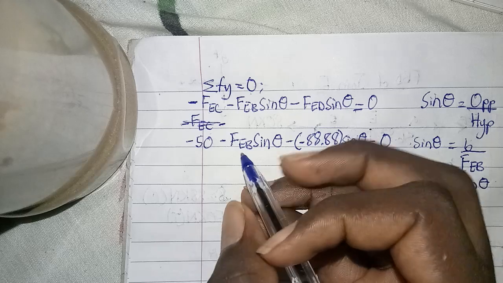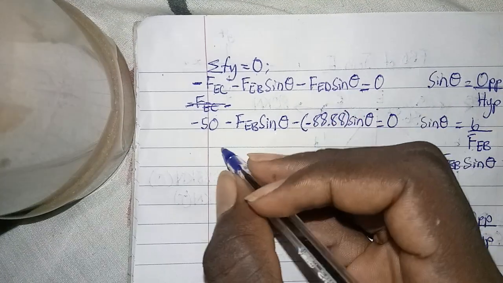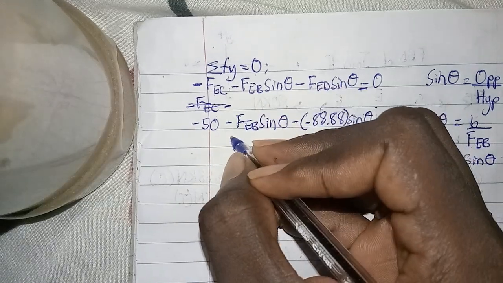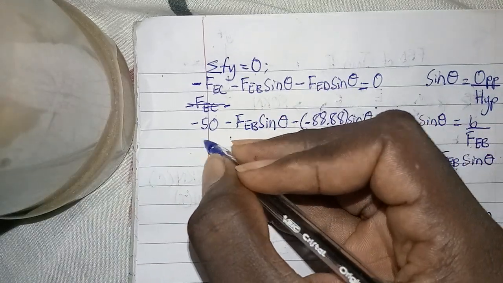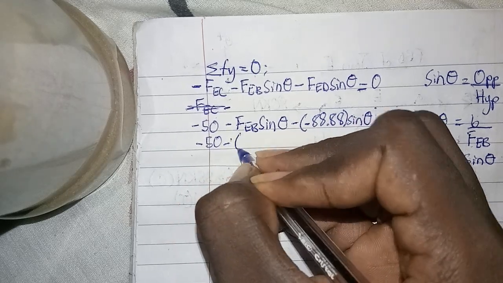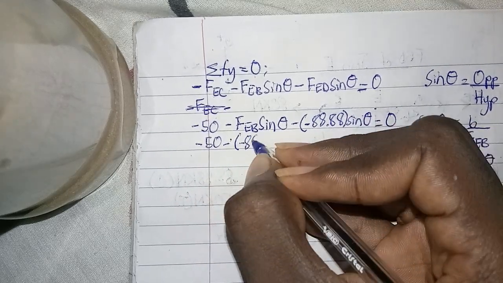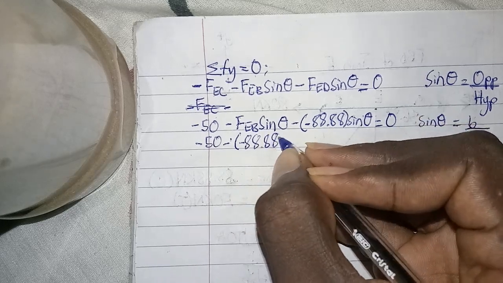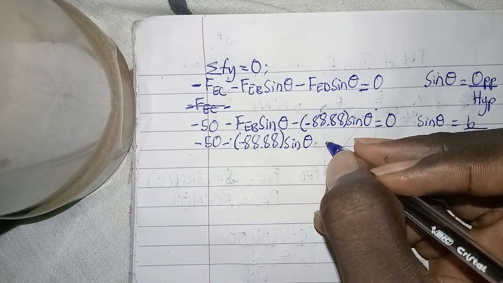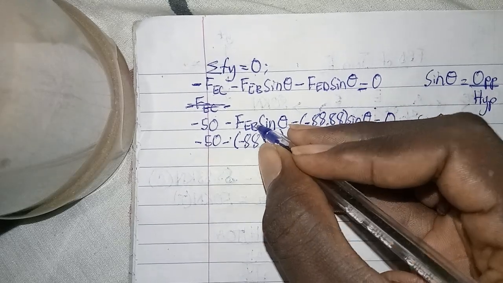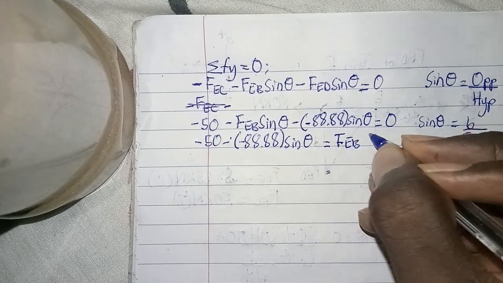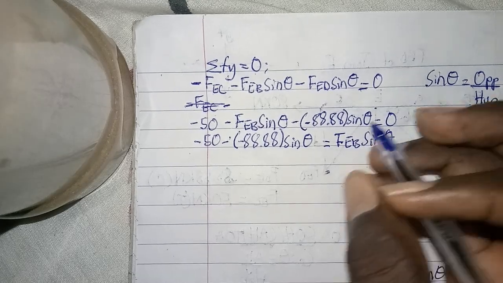Here we are making force EB the subject, so it will cross the equal sign to be positive. So let's bring this one down: negative 50 minus 0.88 sine theta, and this one will cross the equal sign to be positive EB sine theta.